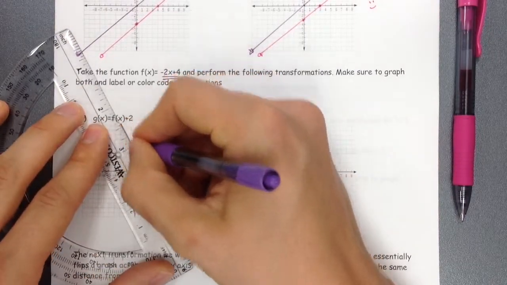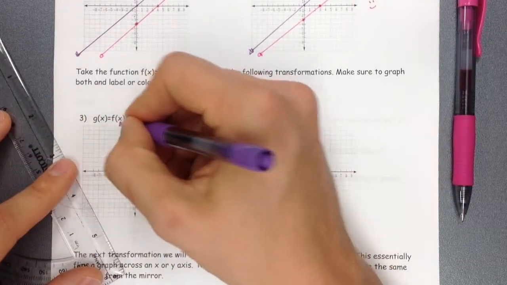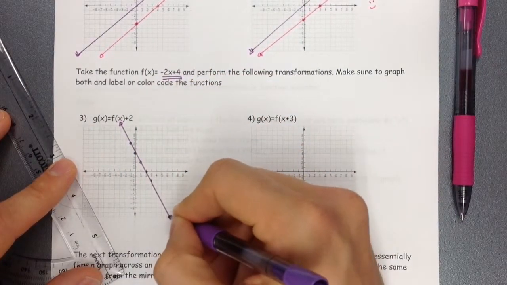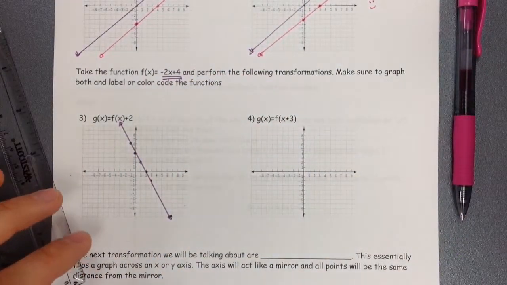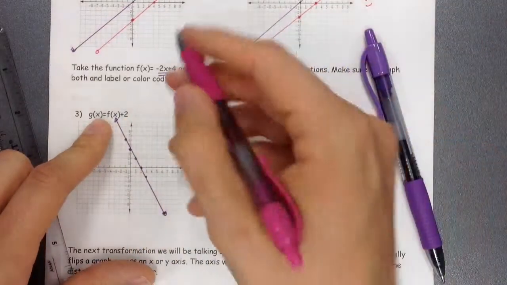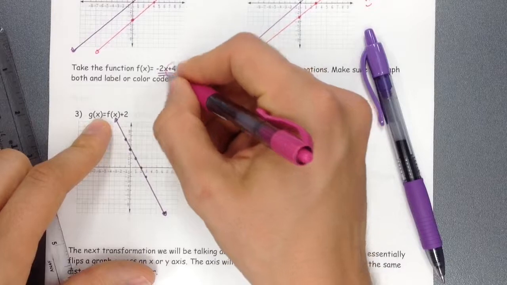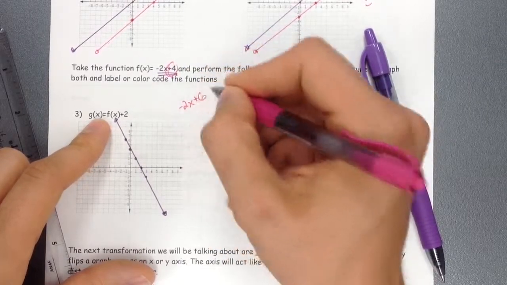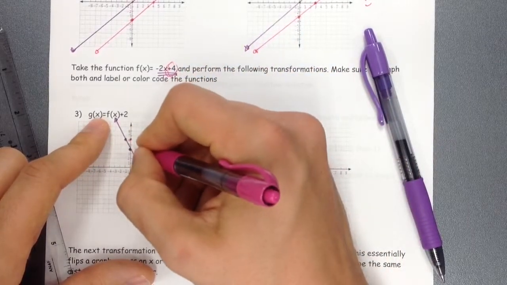Got my line going. This is my line. If I want to shift this line up, there are 2 ways to think about it. I'm shifting it up 2 units, so it would be the exact same function. Instead of starting at 4, I'm going to shift up 2 units. I would start at 6. And you're going to have that same slope.